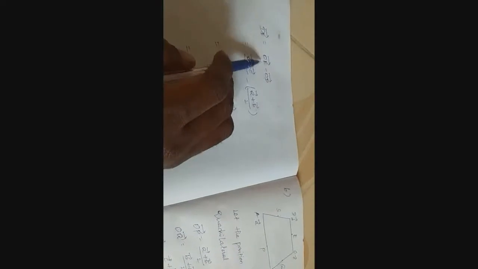Now DE vector equals OE vector minus OD vector. OE vector is (a vector plus c vector) by 2, and OD vector is (a vector plus b vector) by 2.